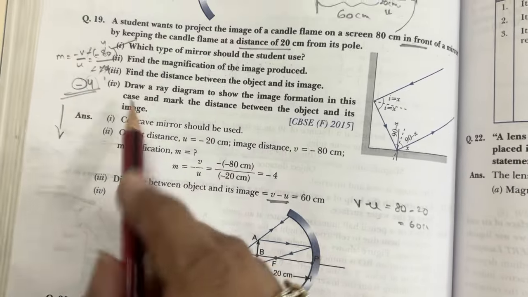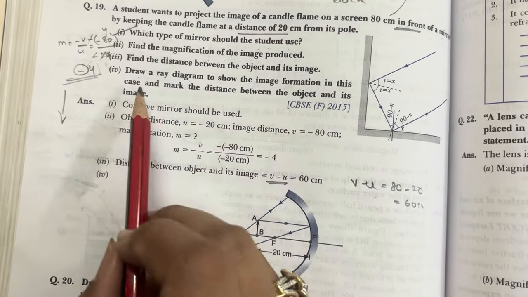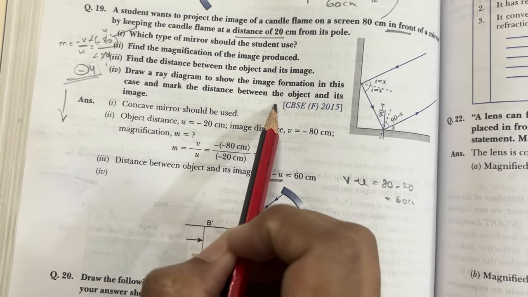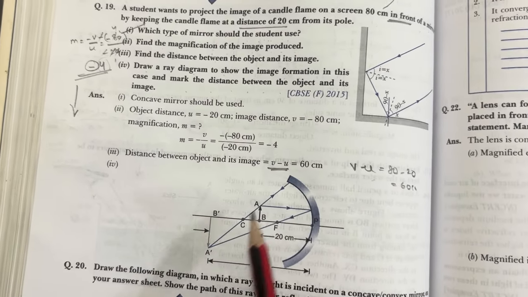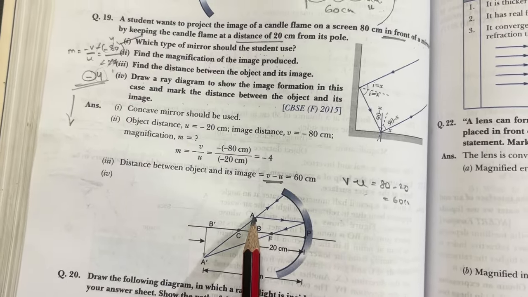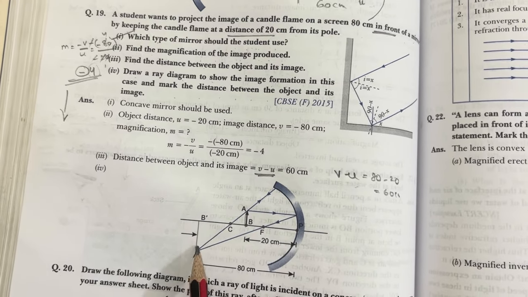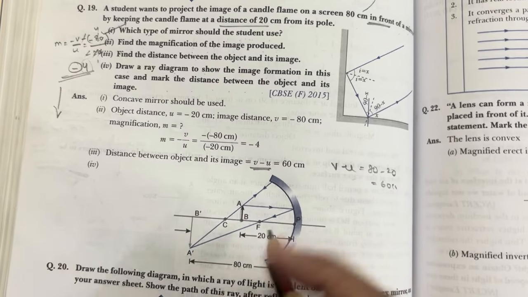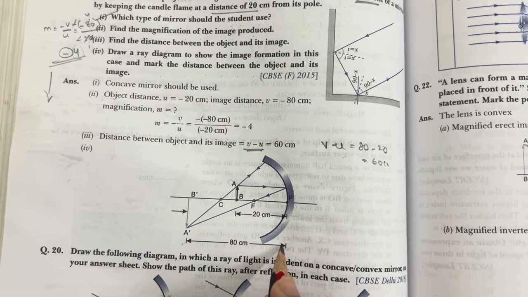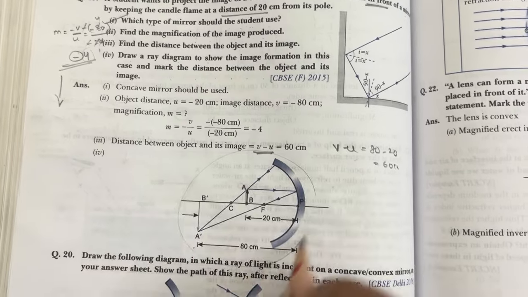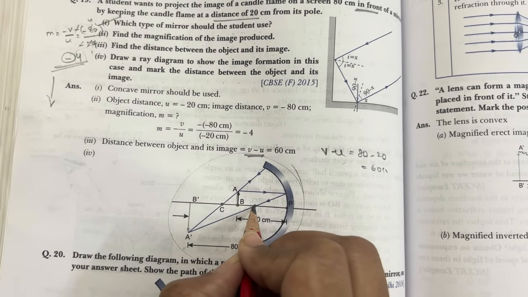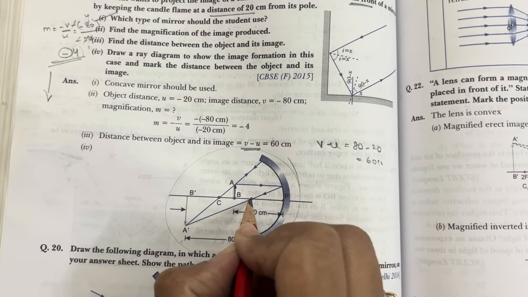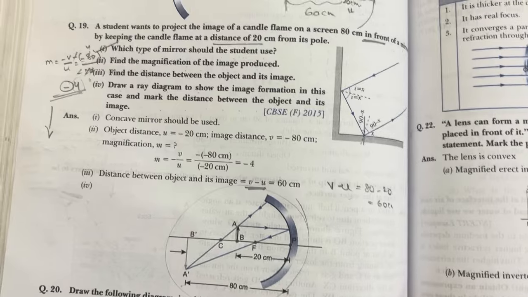Next, draw a ray diagram for this case. Ray diagram means the object is kept over here and the image is inverted, and it is going to be 4 times, meaning a very big enlargement. So this is how you're going to redraw the figure for this one, the normal figure where the object is kept between the focal point and the center of curvature. That's what you're going to do here.